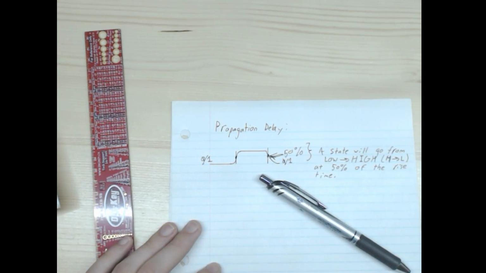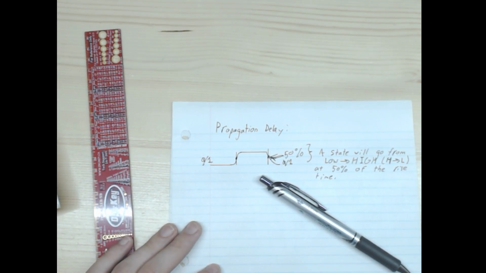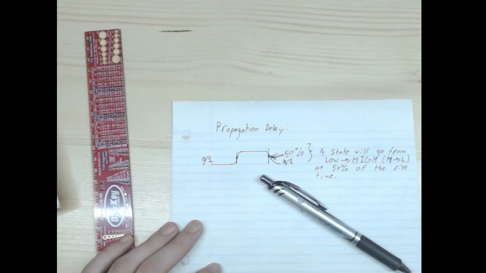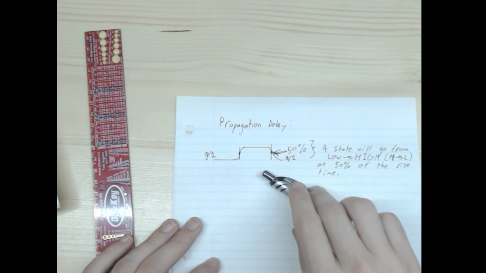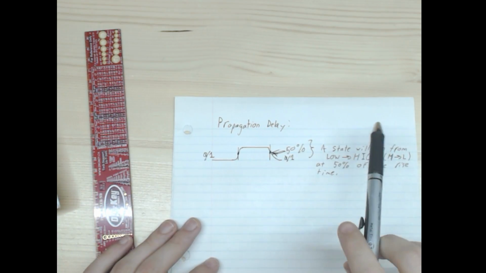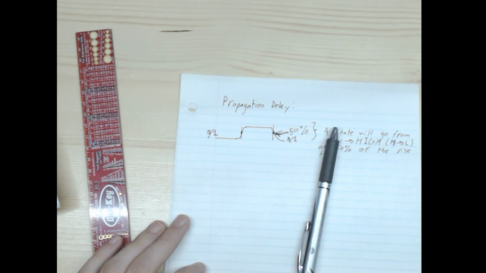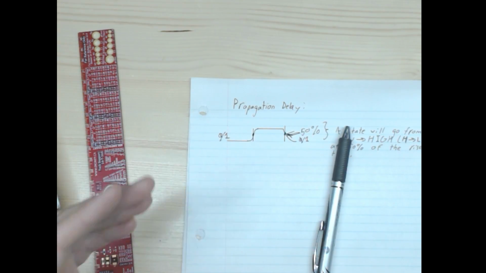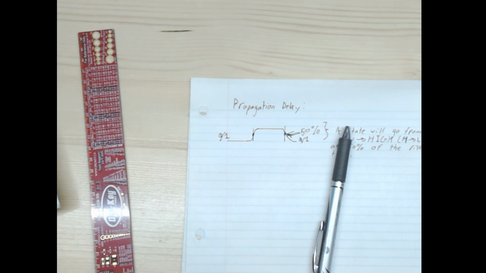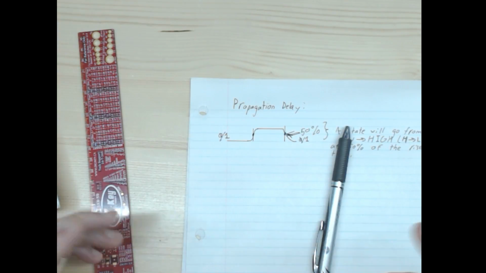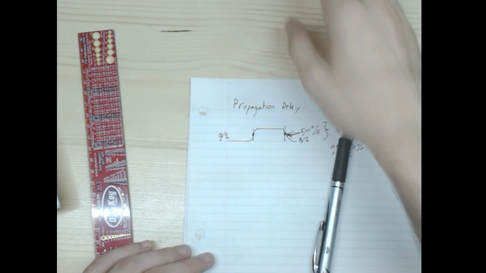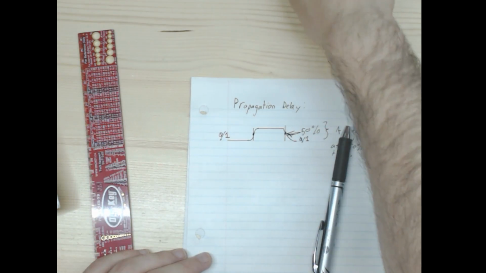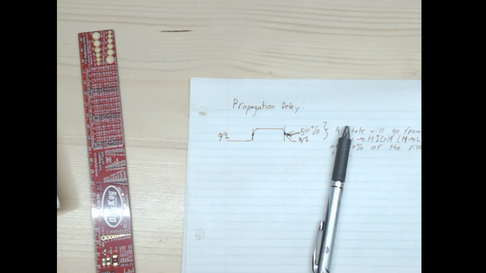So this tells us that we need to take propagation delay into consideration at all times, and of course add it together, especially from our notes last semester about how we can add propagation delay and how it's multiplied in terms of flip-flops.